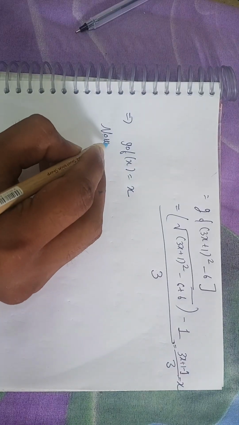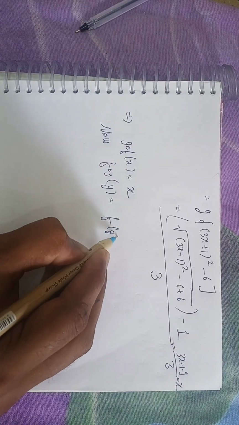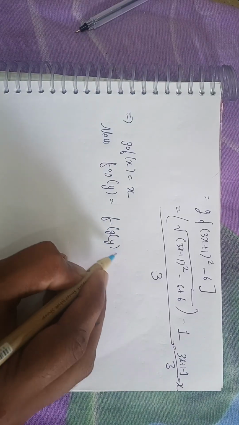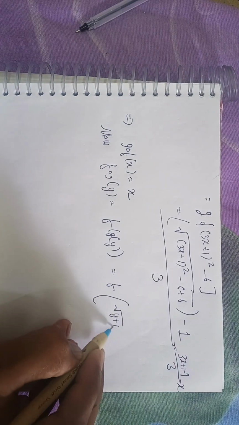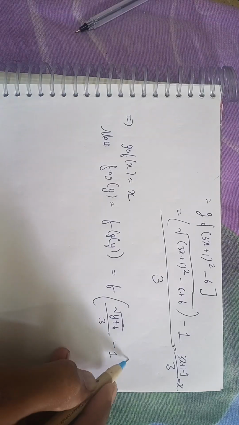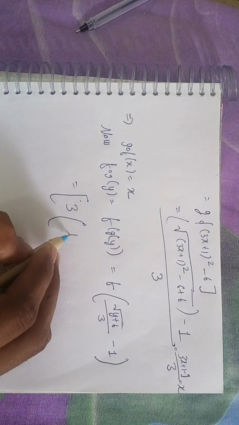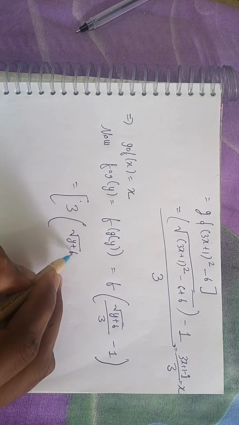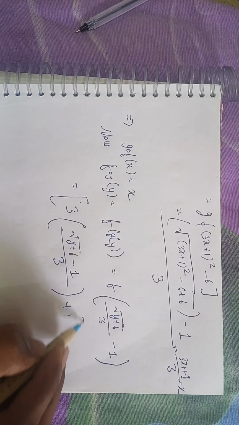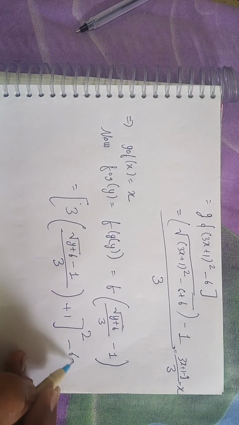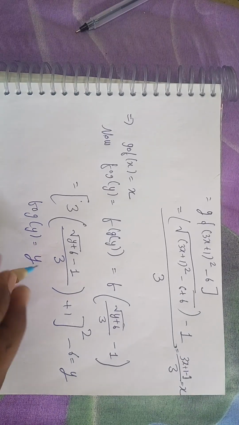Now f of g of y = f((under root y plus 6 minus 1) upon 3) = (3 times (under root y plus 6 minus 1) upon 3 plus 1) whole square minus 6 = y. f of g of y is equal to y.